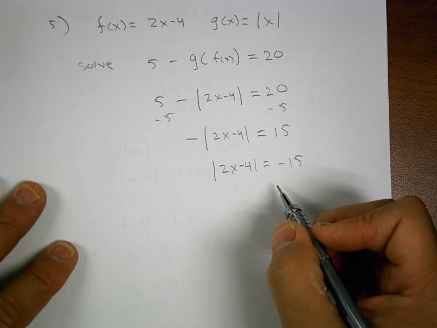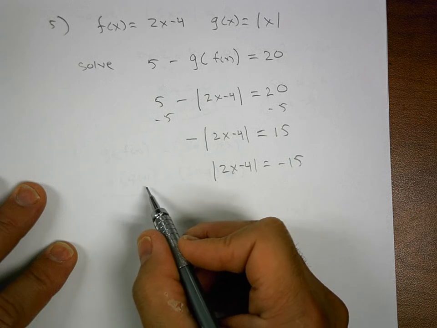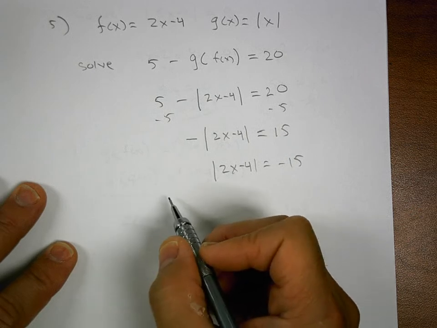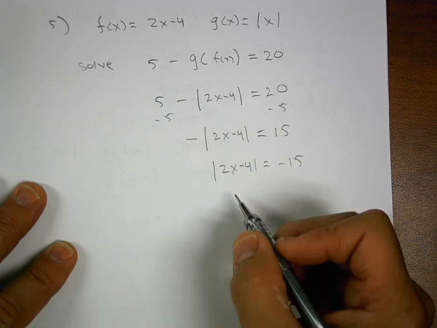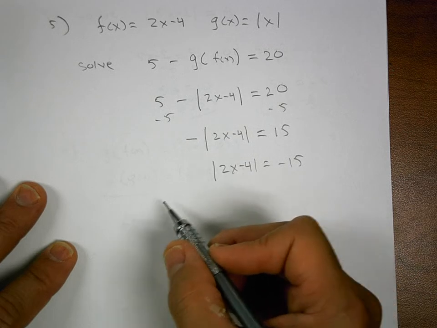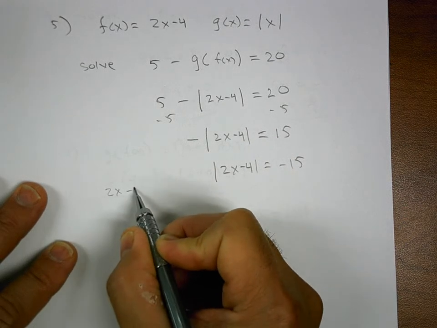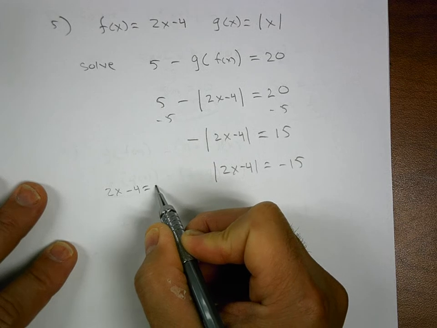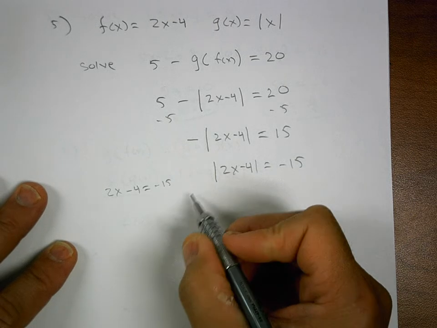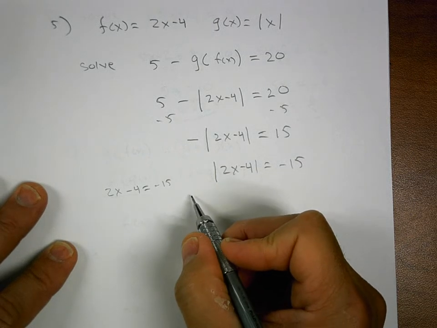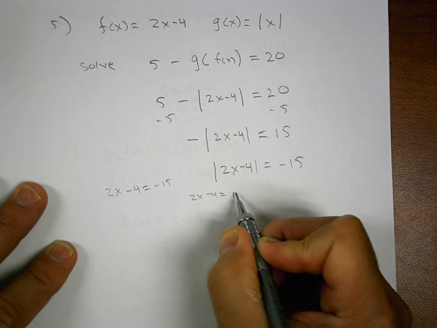And then what do we do? 2x minus 4 is equal to 15, and 2x minus 4 equals -15? I see people saying yes, I see people saying no. So 2x minus 4 is equal to -15? And then also what do we do? 2x minus 4 is equal to positive 15?